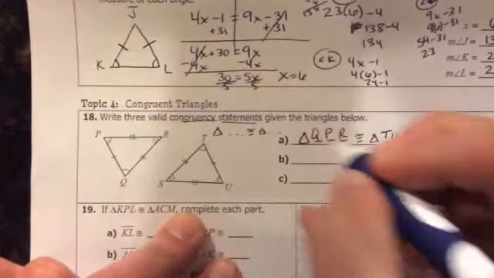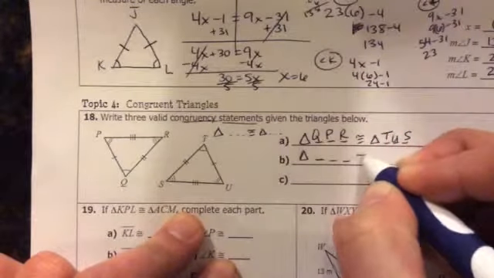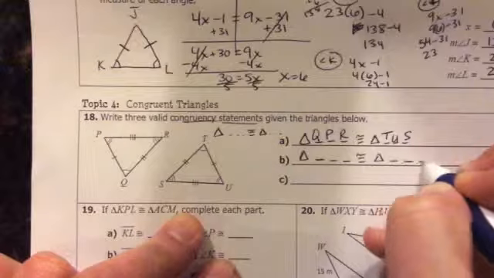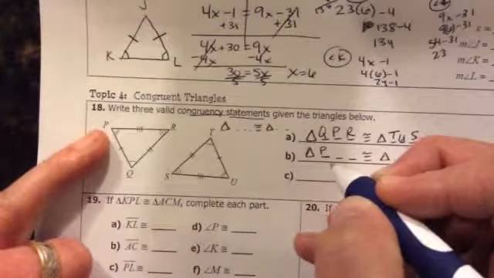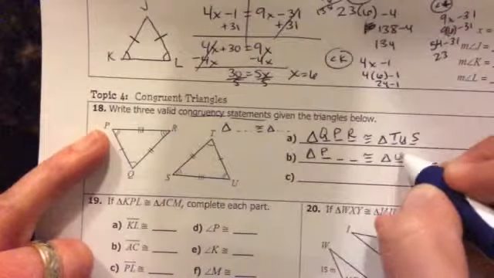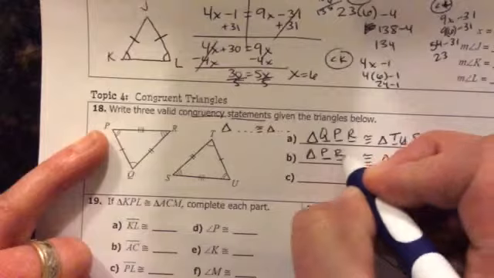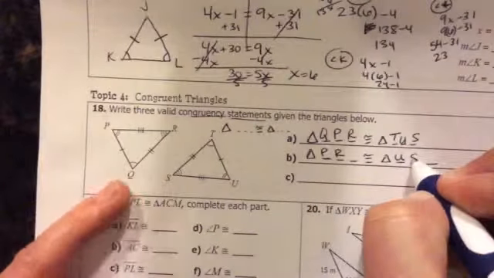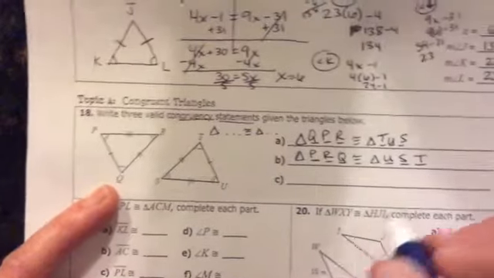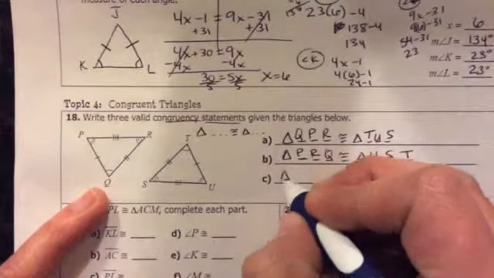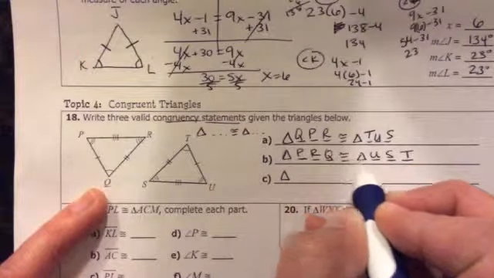They want us to write 3. So instead of starting with Q this time, I'm going to start with a different letter in the first triangle. Let's start with P this time. P has 2 marks. It matches with U. R over here matches with S. And Q matches with T. And again, they want us to do 3. So again, the last triangle congruency was triangle PQR is congruent to triangle UST.